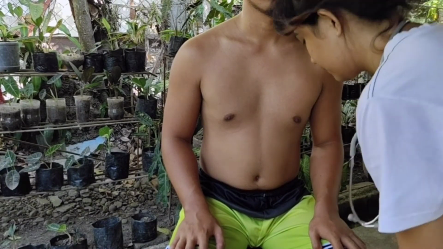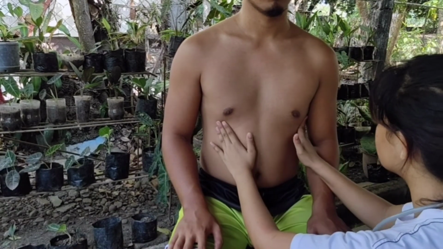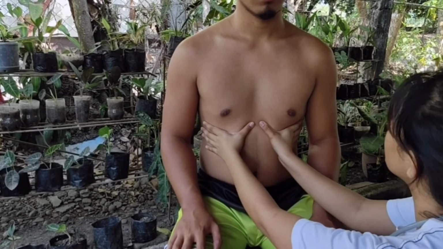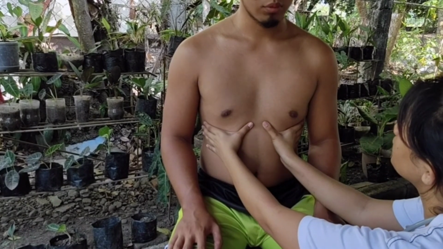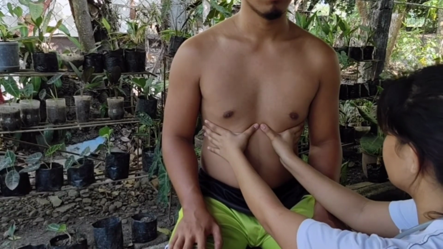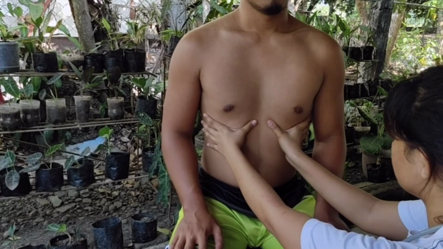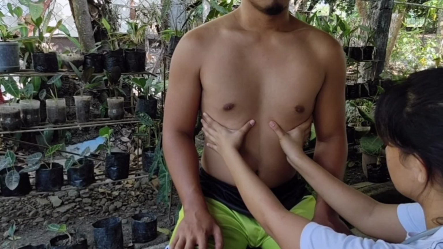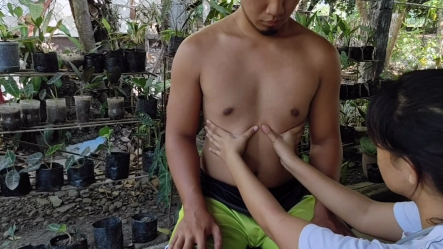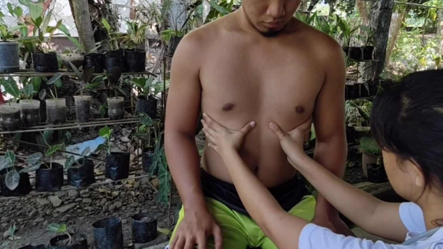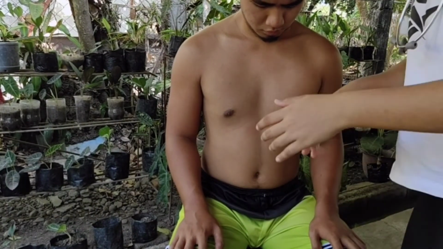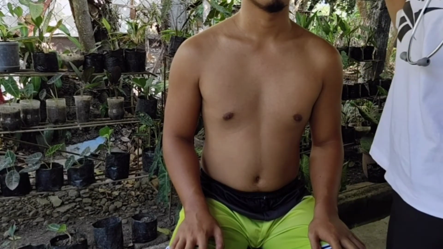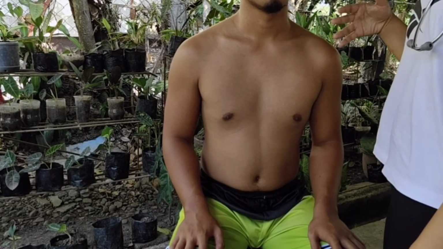So, I'll just locate, sir, using my thumb again. Inhale and exhale deeply. Just continue the process. Last one. As you can see, my thumb moves symmetrically. So the chest expansion of my client is normal.